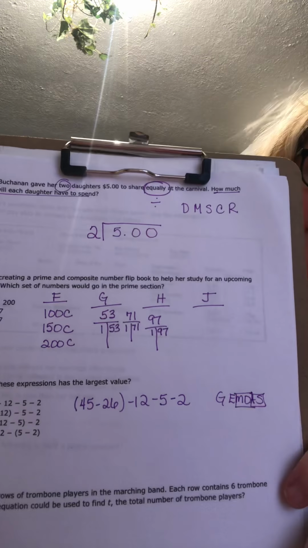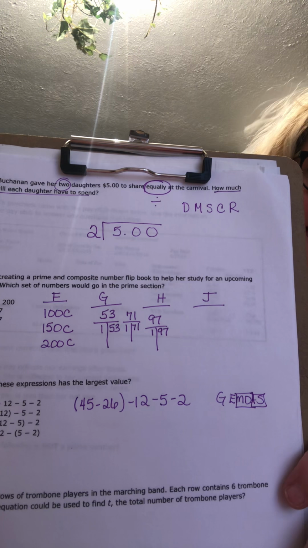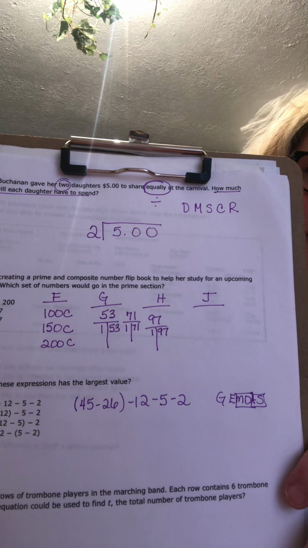I'm going to put GEMDAS out to the side. I just rewrote my problem. I put GEMDAS out to the side. Remember that I can pause at any time if I need to. All right, do I have grouping symbols? Yes, I do. I'm going to change my pen. I sure do. I have grouping symbols.